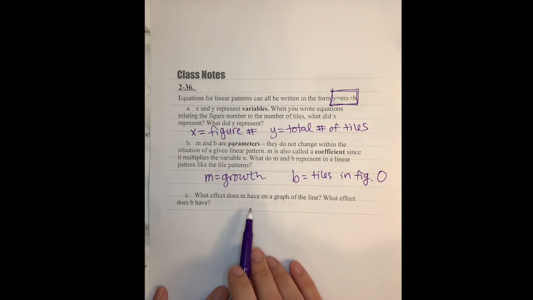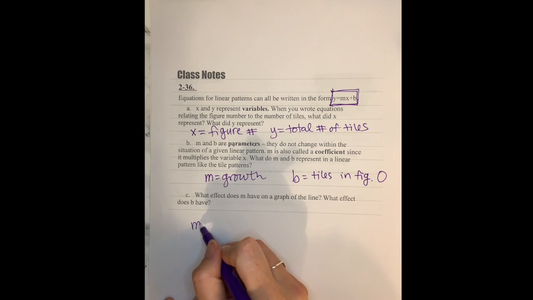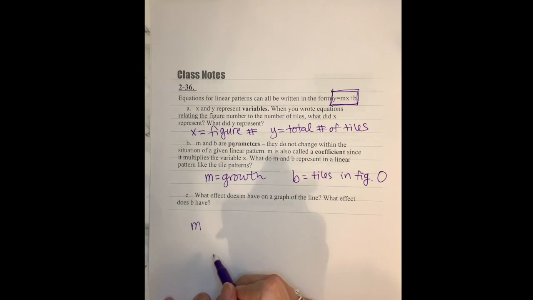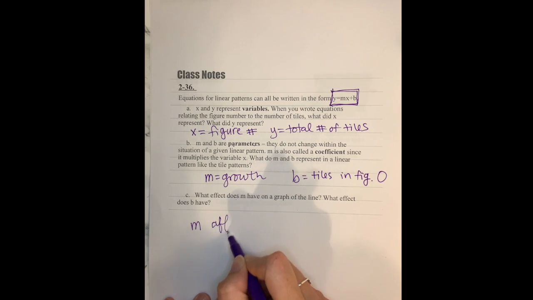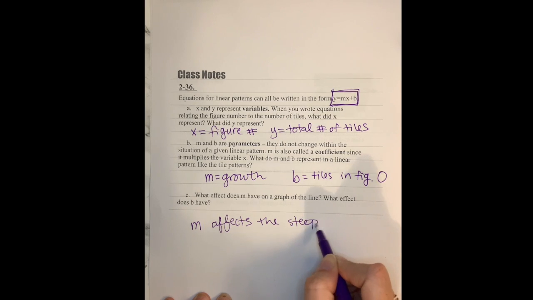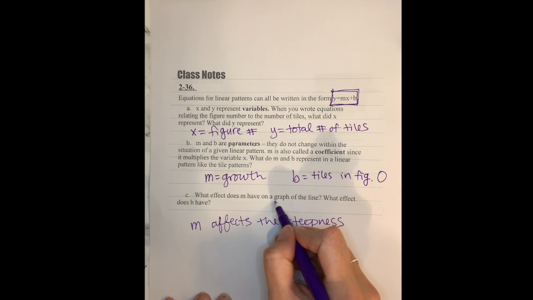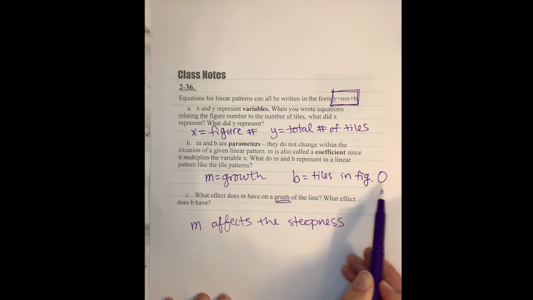What effect does M have on the graph of the line? So this is what we talked about yesterday. If our M gets bigger, that means our line is steeper. So M affects the steepness. And what effect does B have? And again, we're talking about a graph. So it is our starting point of our tile pattern.